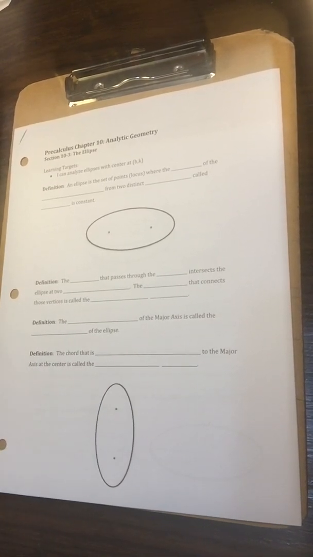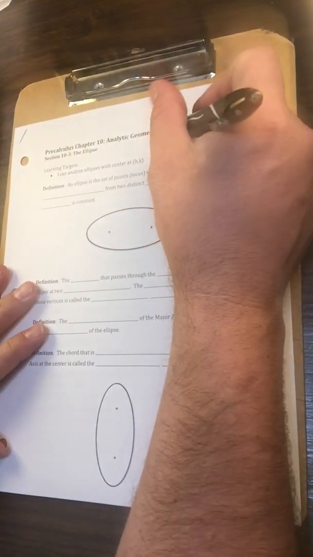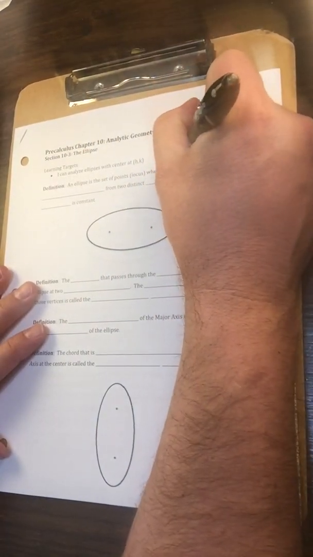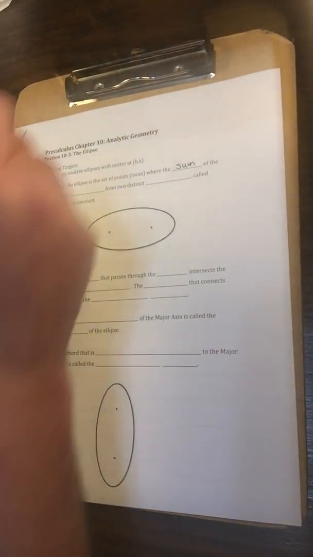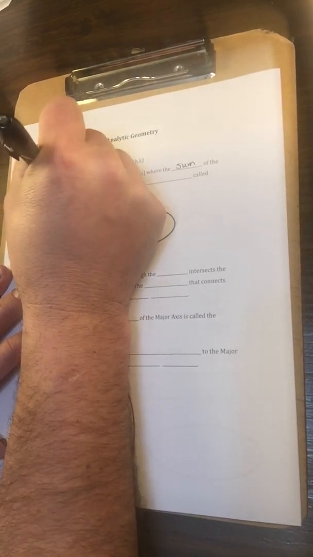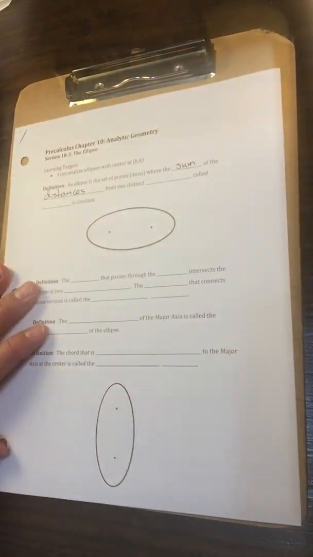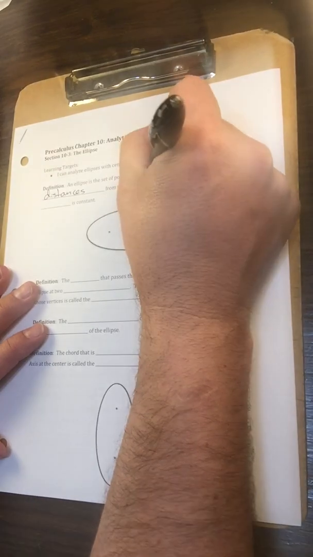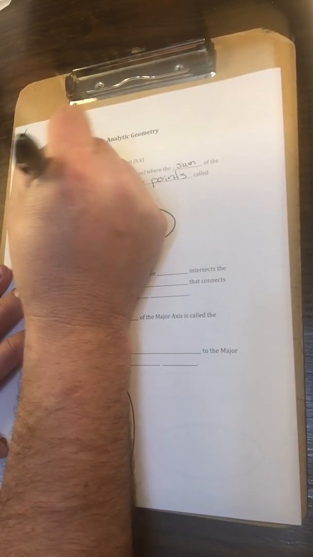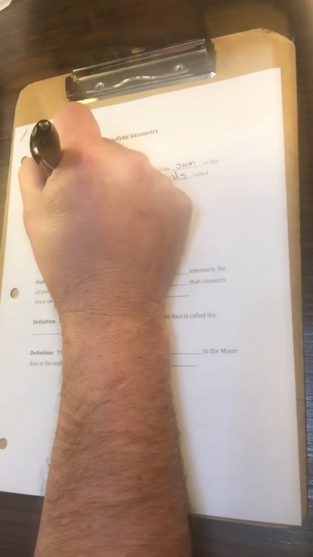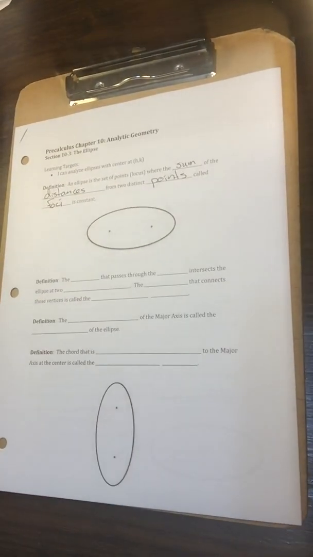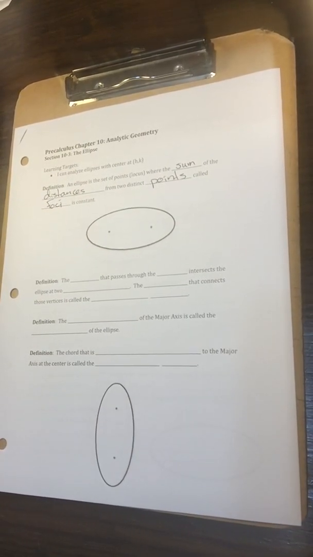Alright guys, here we go with the next section. It's on ellipses, and we go like this. An ellipse is a set of points where the sum of the distances from two distinct points called foci, that's the plural of focus, is some kind of a constant, okay?